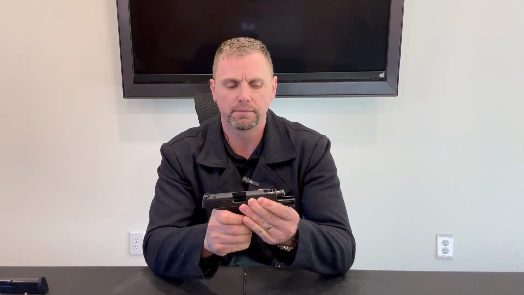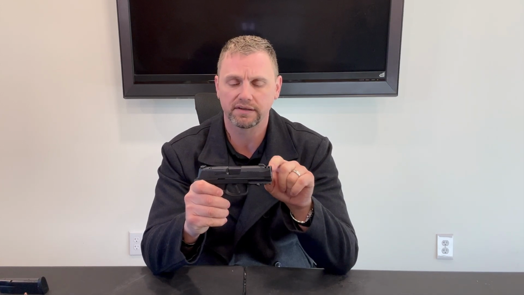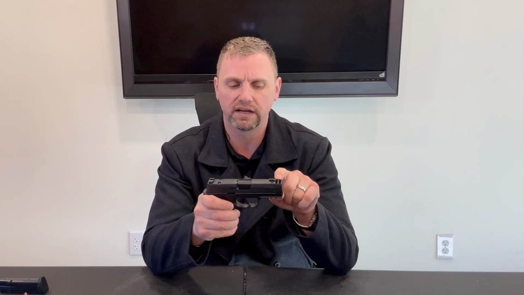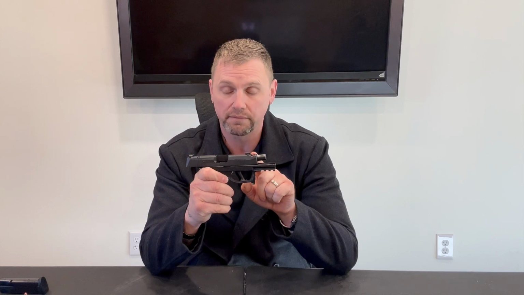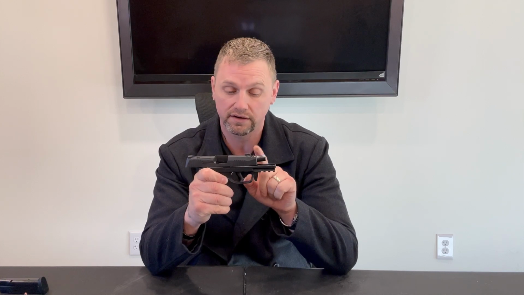A compensated slide is a little bit different. A compensated slide will oftentimes have a ported barrel, but then the slide is cut. A ported barrel can extend past the end of my barrel, and the ports can be out here past the end of the barrel, or it can be here inside the slide, like you can see on this one. This one does not have a ported barrel. This one has a compensated slide because the barrel does not come all the way to the end of the firearm. The compensated slide on here allows that gas to escape.